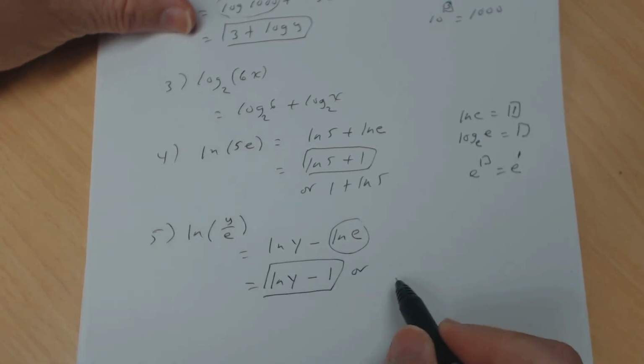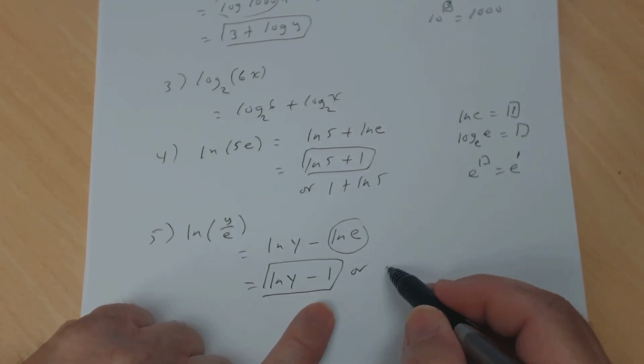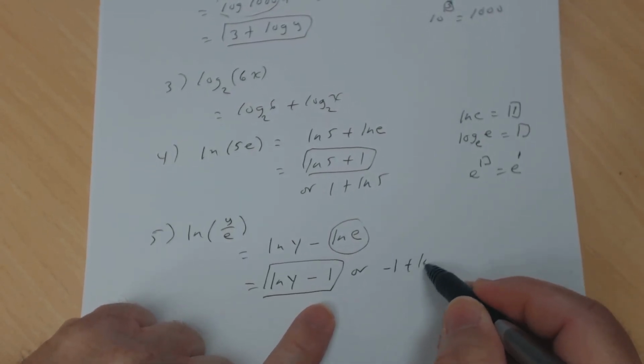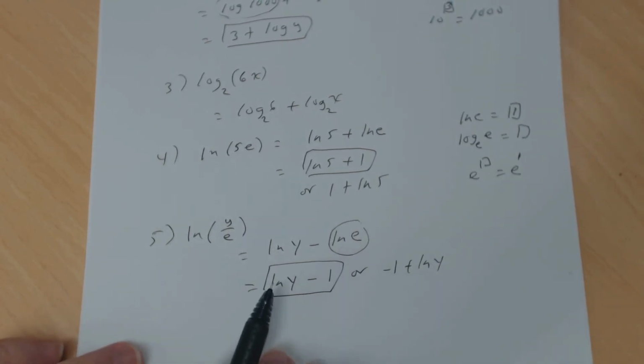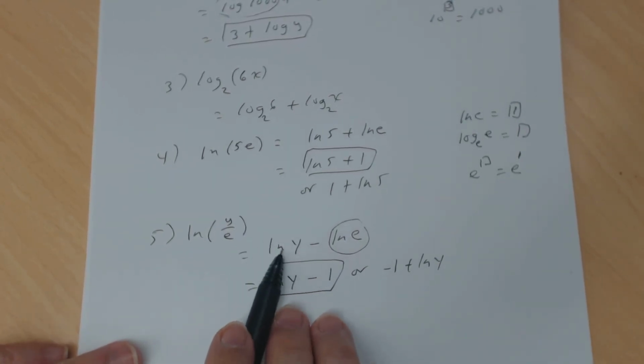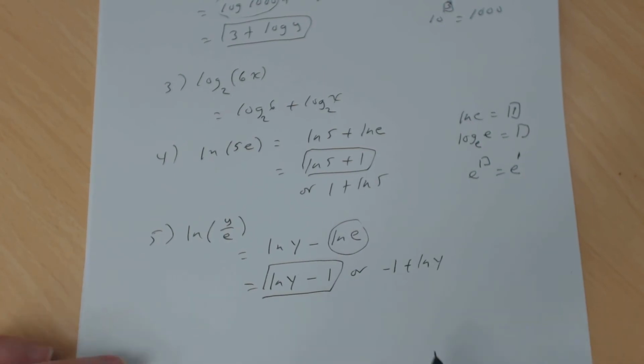Now if you want to rewrite it, you have to be careful though. That's really negative 1 plus the natural log of y. That's what that is, so this is the same thing as this. But just go ahead and leave it like this because that's how you wrote it: the natural log of y minus 1. So that's your answer.